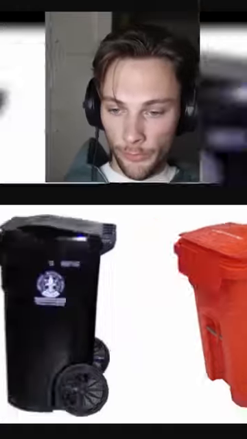Open image in a new tab, zoom in, analyze image. That's the same trash can, same logo. That logo right there is that logo right there. Easy peasy, we're in Louisville, Kentucky.